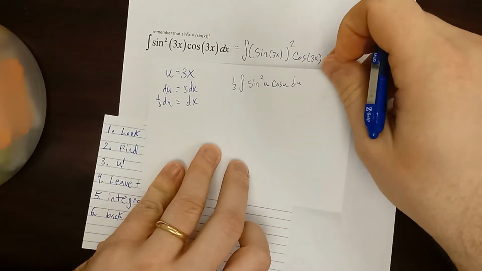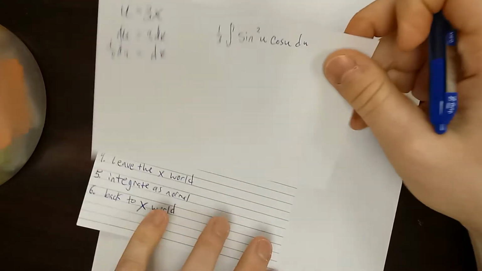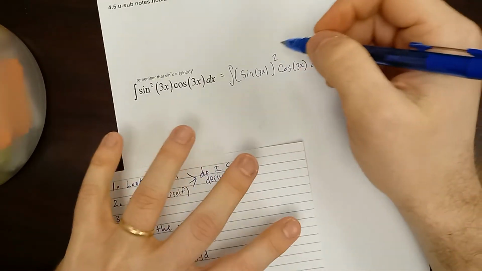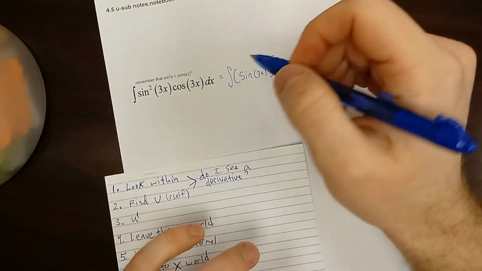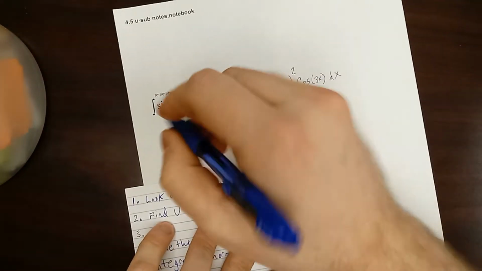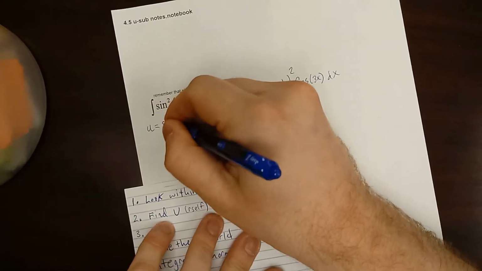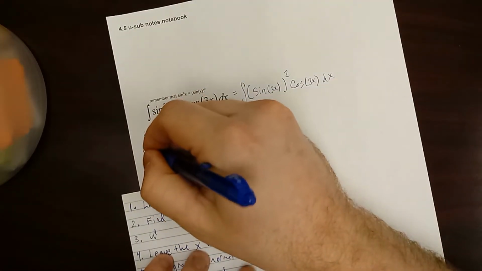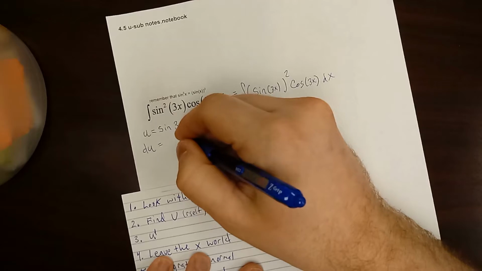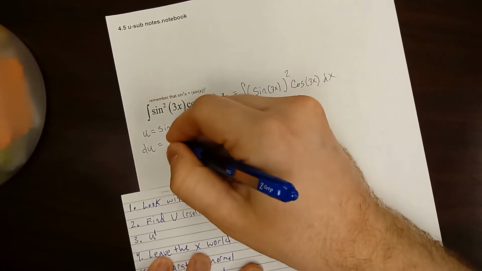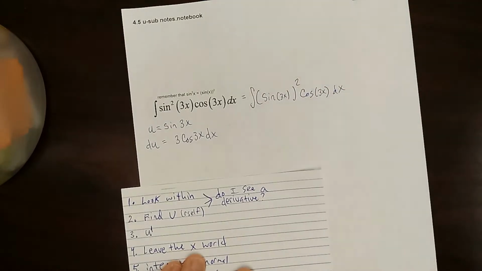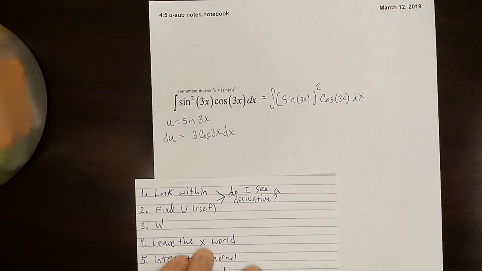So instead, we want to try to find something that we take the derivative of and we get something else that we see. If I were to set u equal to sine of 3x, when we take du this time, we get cosine of 3x with a 3 out front.